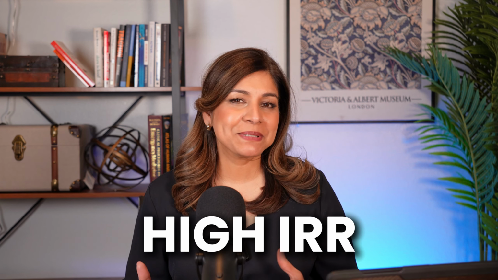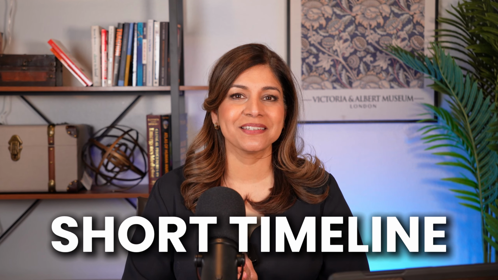And when you look at some investment offerings, you'll see that the IRR is really high, but it's because that timeline is really short. And so your equity multiple will actually not be very high. Actually, a lower IRR held for a longer period will yield a much better equity multiple than a shorter timeline with a very high IRR. So just make sure you look at both of those numbers whenever you're evaluating an investment offering.